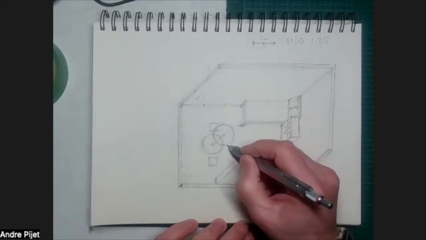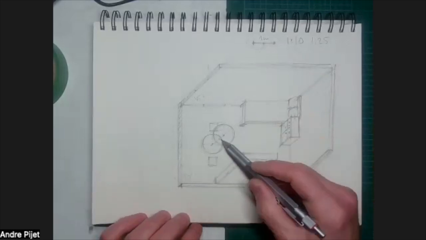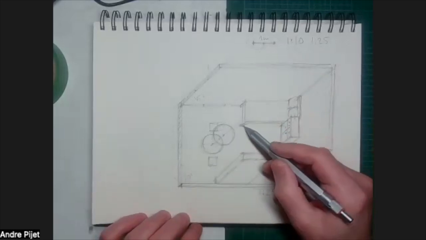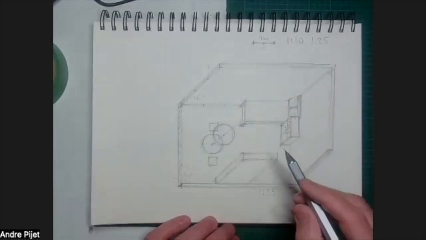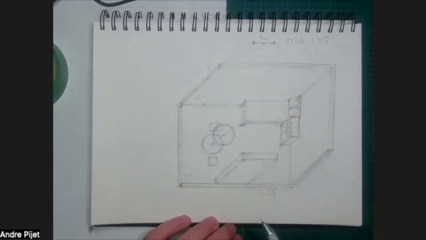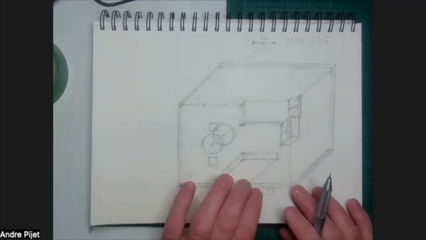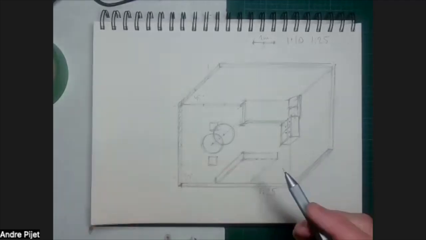And I'm going to go which way? The 45 degree angle, as I went with the bed, with the little commode here, and the library here. Yeah, for example, of which I see only the back, isn't it?